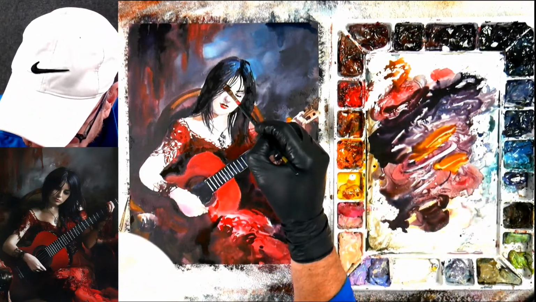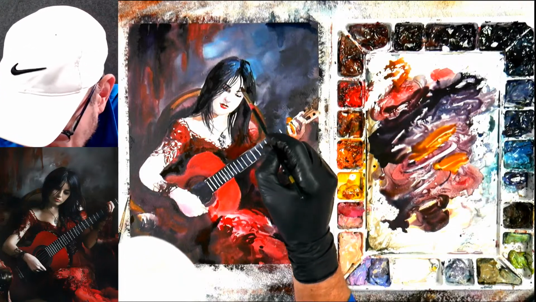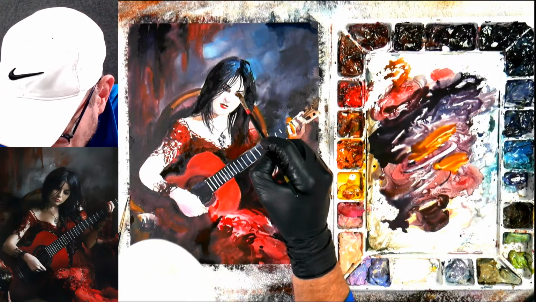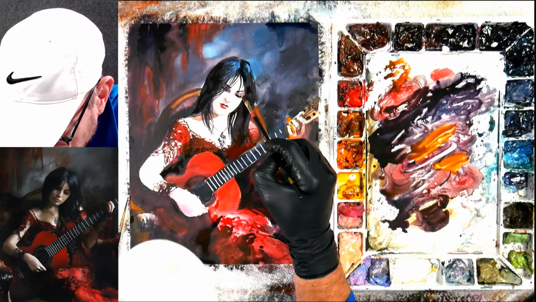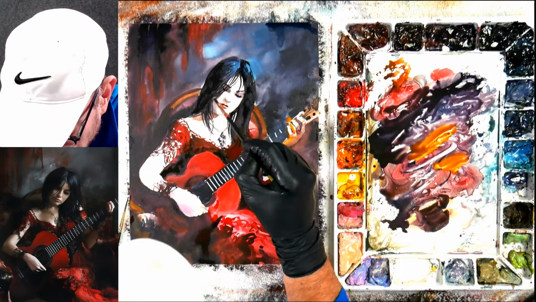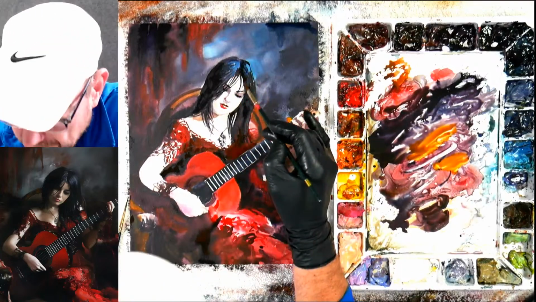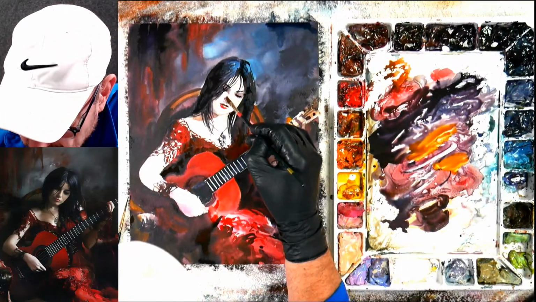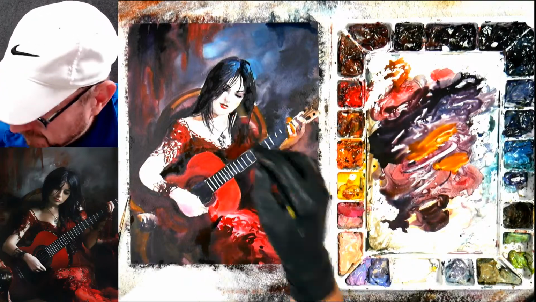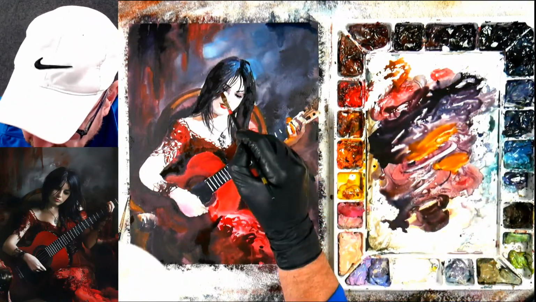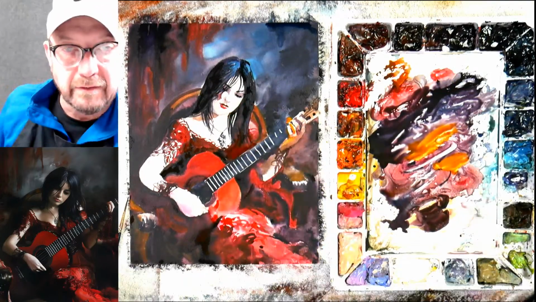I'm going to put a little bit darker in her eyes here, and then a shadow down her nose. Some more reds in her cheek. That's a little bit too much.